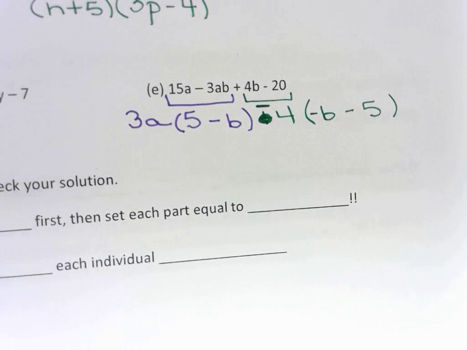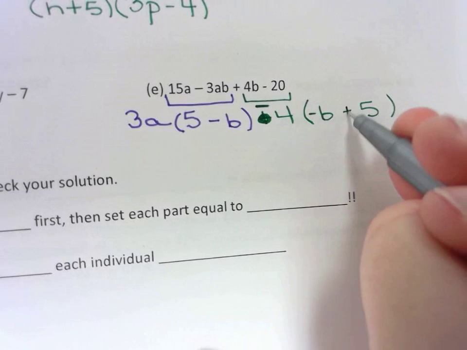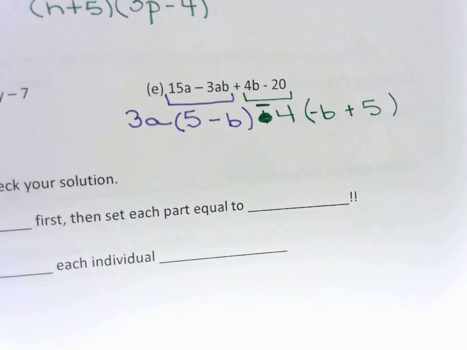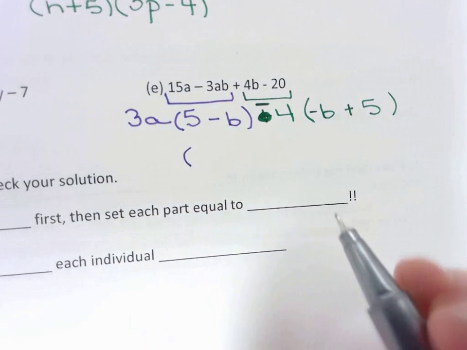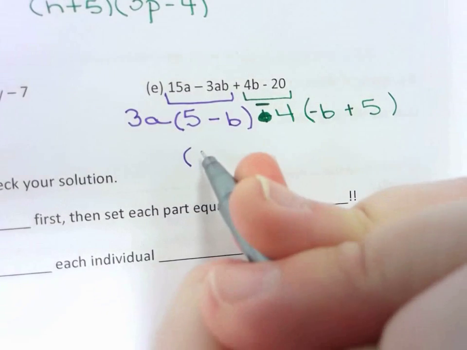Negative 4 times what gives me a negative 20? Positive 5. Now, the order is still different, but are the signs in front the same? Yes. Negative b, positive 5, positive 5. So the order is different, but the signs are the same in front. So now, what's my final factored form going to look like? 5 minus b.